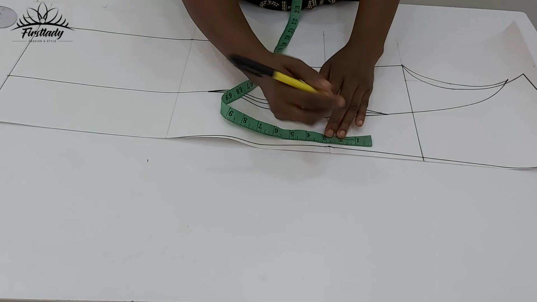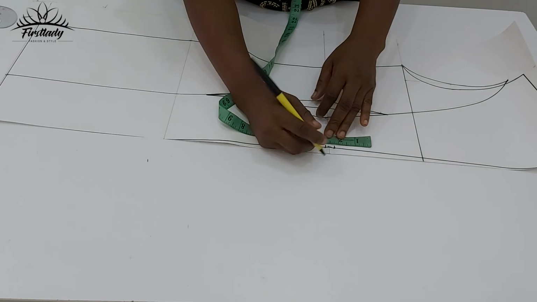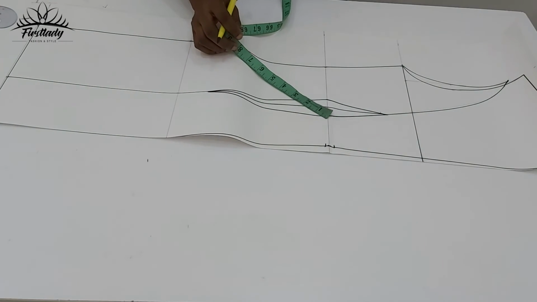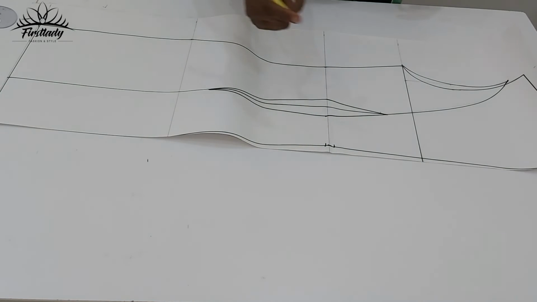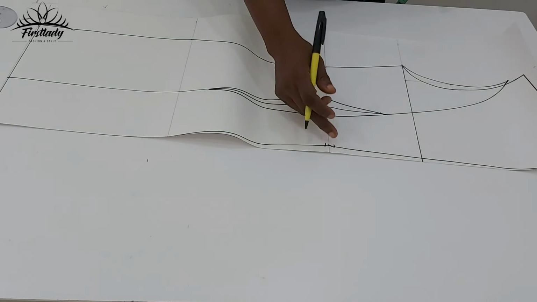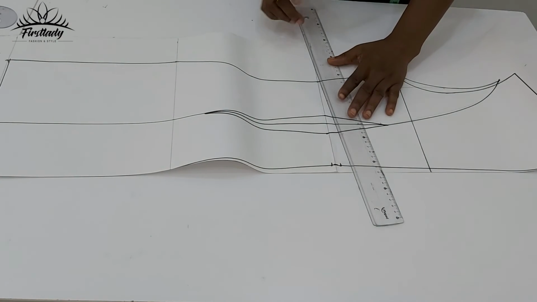So what you do here is you can come up here by either quarter or half inch or 0.25, depending on how much you want to take in. And then you will take your ruler.